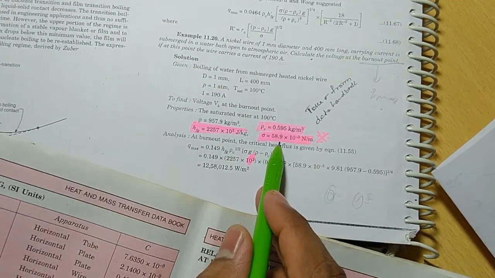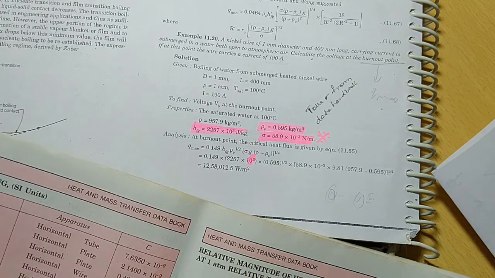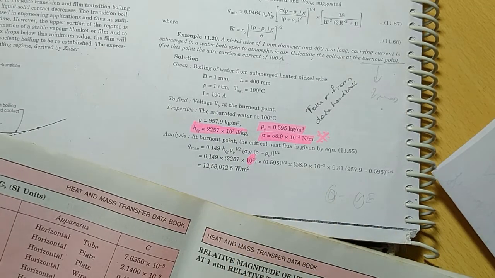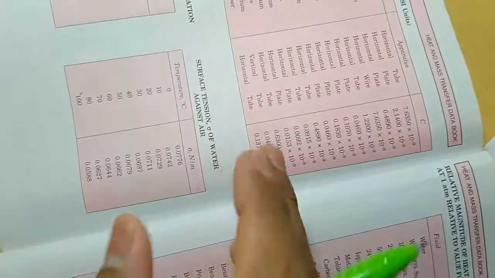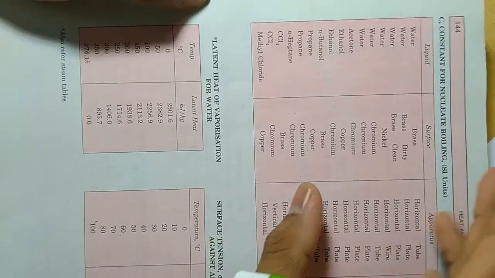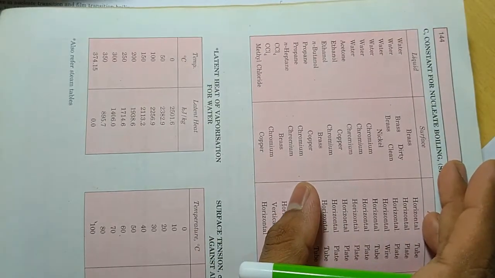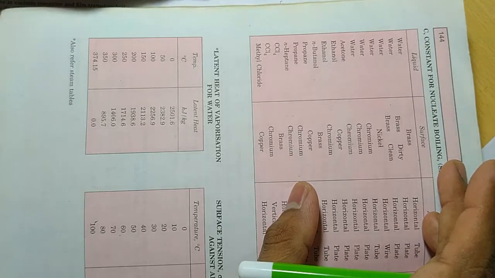Each standard book has a separate data handbook, so you should not compare these values with this data handbook. Some minute difference will be there. Always use this data handbook for the data, but for the procedure and equations follow a standard textbook.